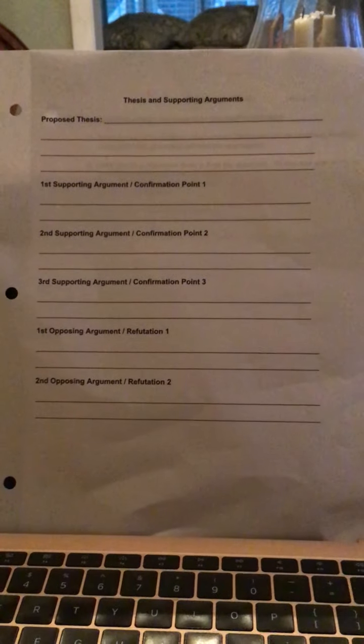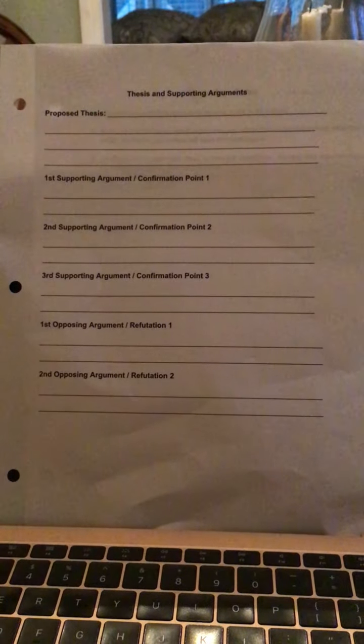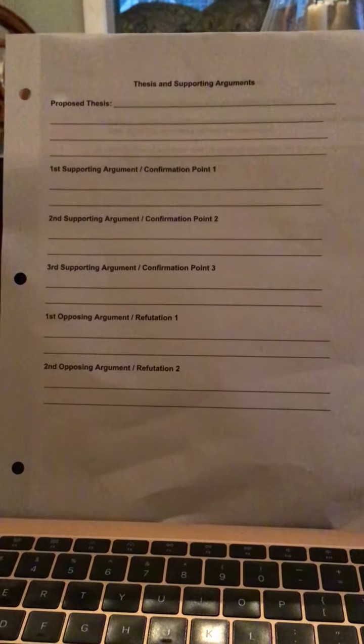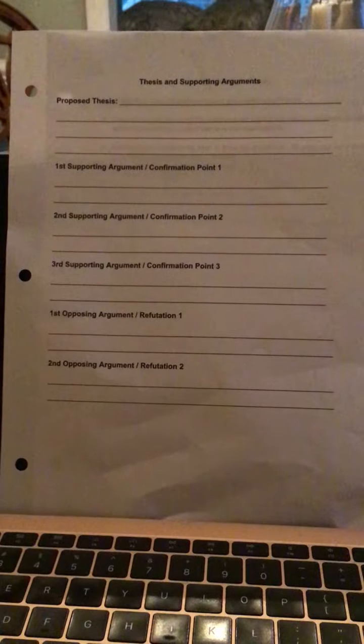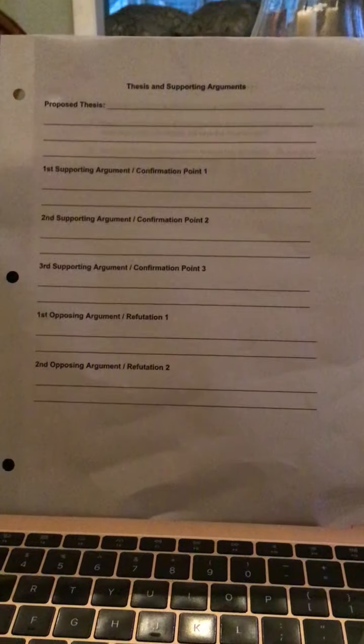So first part, proposed thesis. That's going to be your central claim plus 3 main arguments. And then following that are the first, second, and third supporting arguments. Now, each of those arguments are expressed in your thesis, but they're also going to become their own paragraph. So you're going to write like a topic sentence here. And eventually we'll start calling these confirmation point 1, 2, and 3.